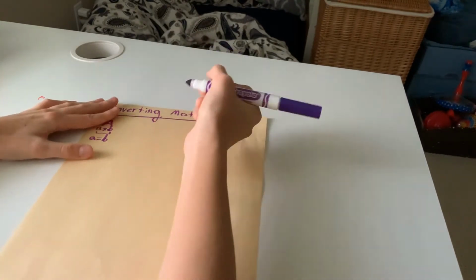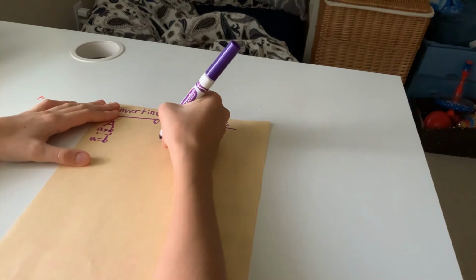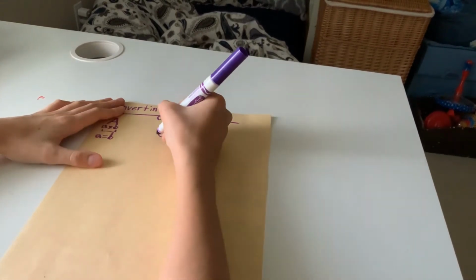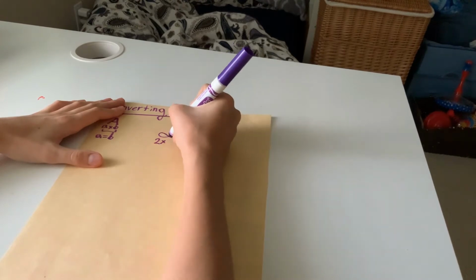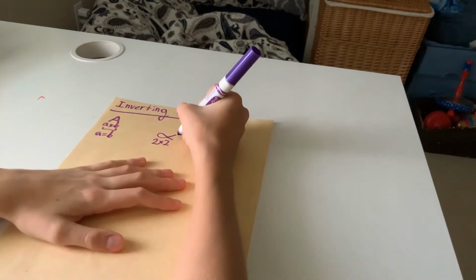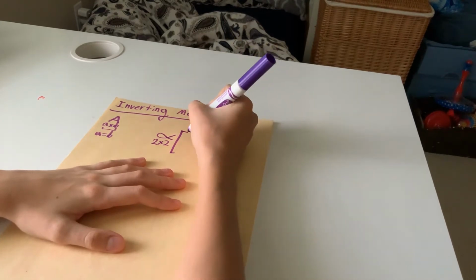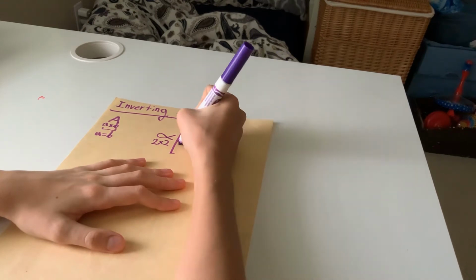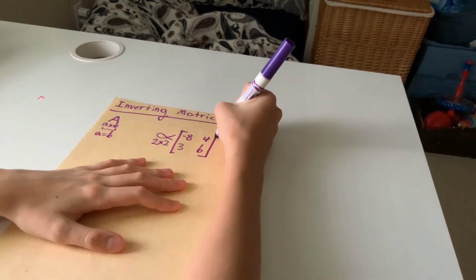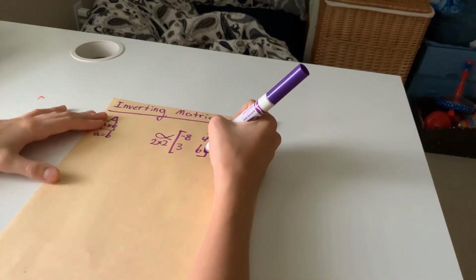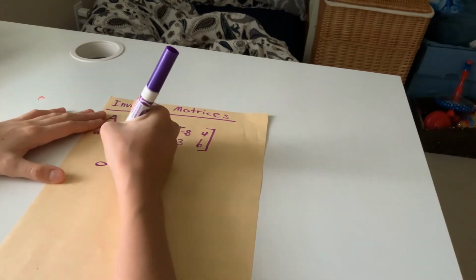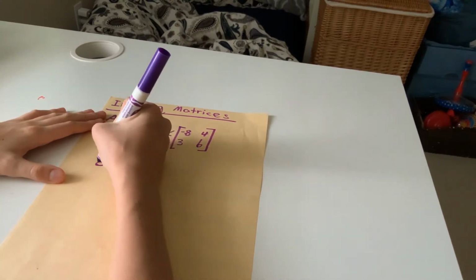So, a 2x2 matrix. Now let's spice it up a little bit. Let's do alpha again, like we did in one of the first few videos. So, a 2x2 matrix. And that will be, I gave myself too much space. So -8, why not? 4, 3, 6. So that is our 2x2 matrix. We usually bold matrices, by the way.